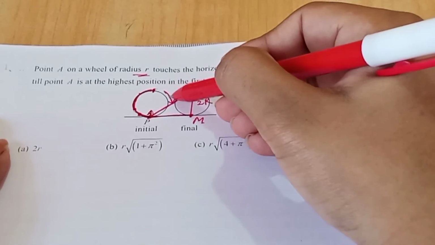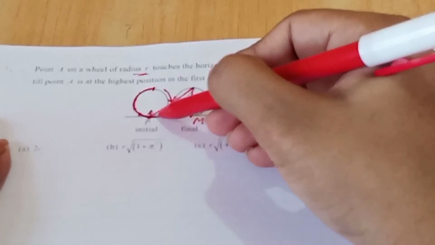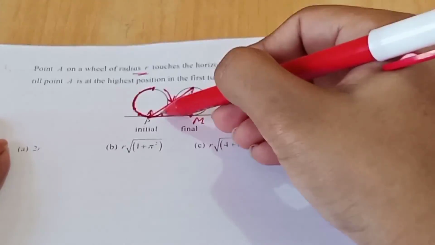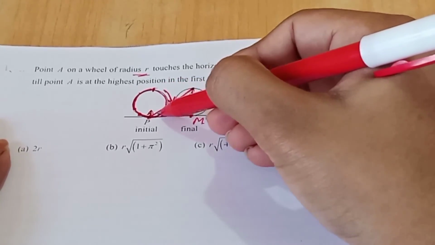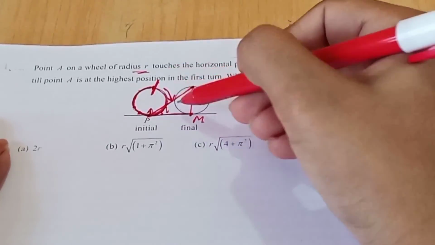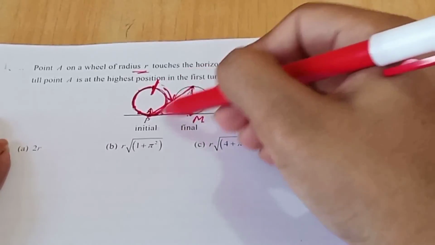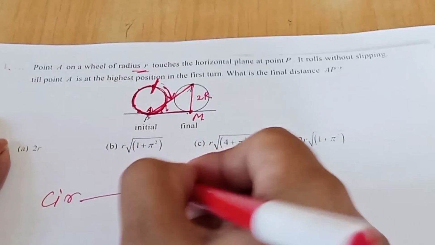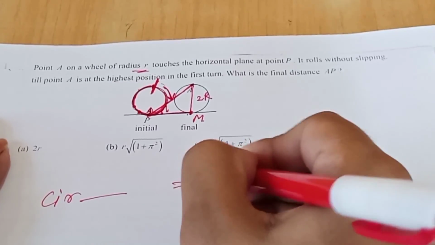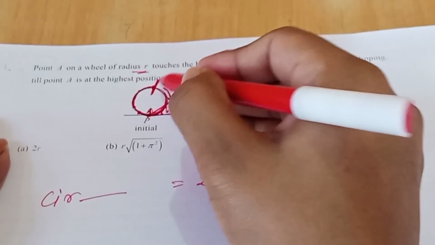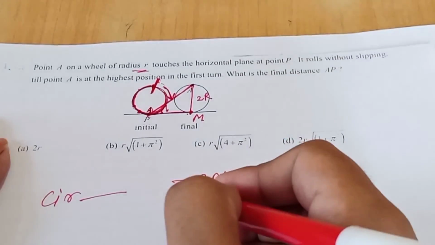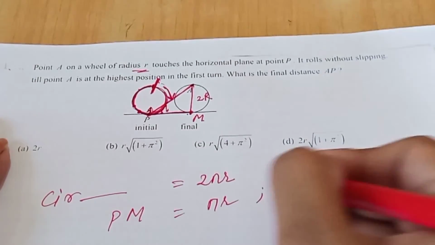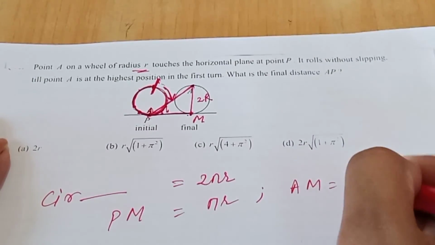It means when the wheel rotates, this portion comes in contact with the ground. This portion, up to here, half, is equal to PM. And what does this half circumference represent? Circumference is 2 pi r for the complete circle, and up to this point it is half the circumference, which is equal to PM, which is equal to pi r, and AM is equal to 2r.